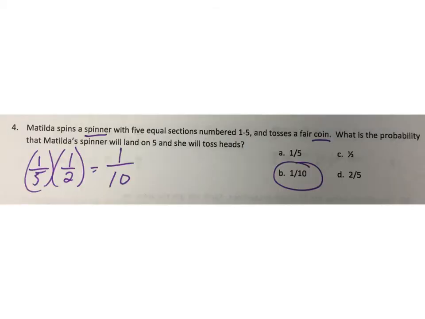Okay, the spinner, spinning a spinner with 5 outcomes, and you're wanting to land on the 5, so there's only one 5. So a spinner with 5 different sections, and only one of them is going to be a 5. That's 1/5. And then of coin, heads and tails, there's only 2 sides, so that is 1/2 chance of getting the heads. So multiply straight across. 1 times 1 is 1, 5 times 2 is 10.